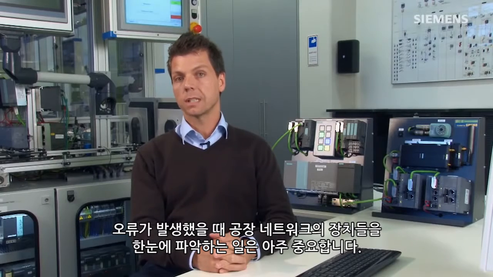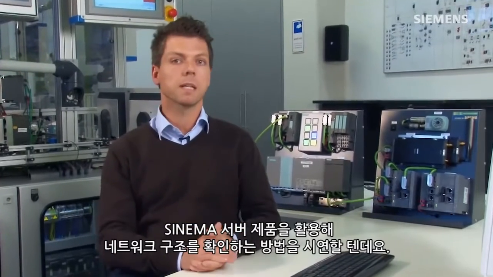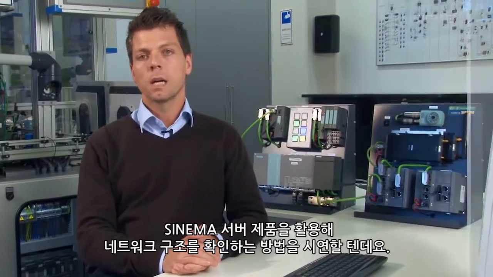If an error occurs, it is very important to have an overview of the devices in the plant network. In the following example, I will show you how you can obtain this network overview with the help of SINEMA Server, a network monitoring software from Siemens.